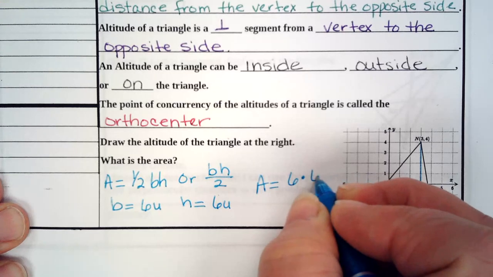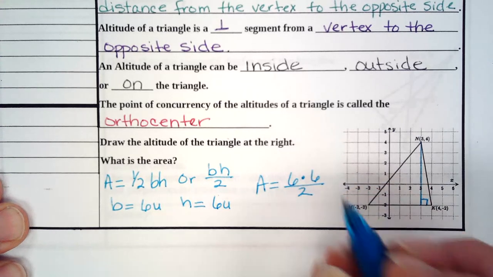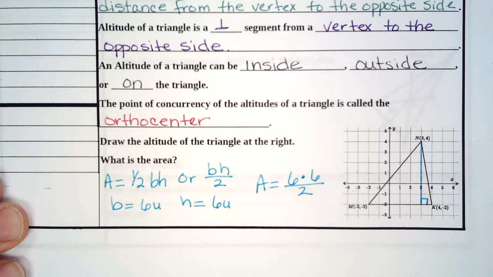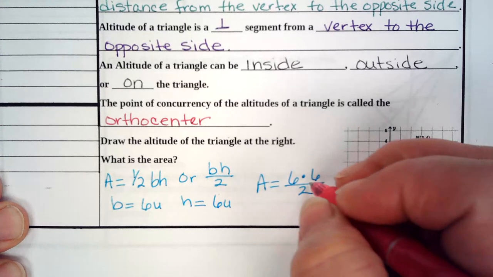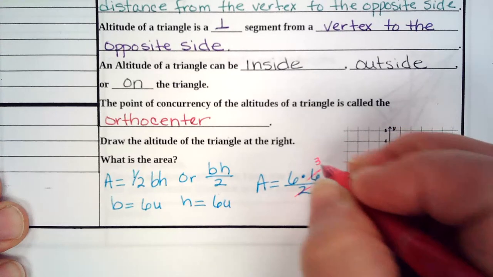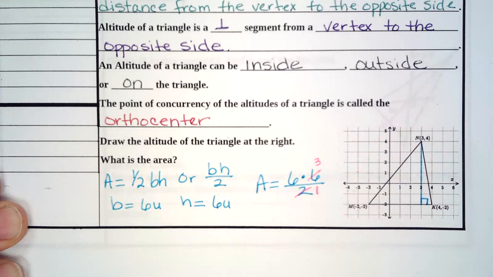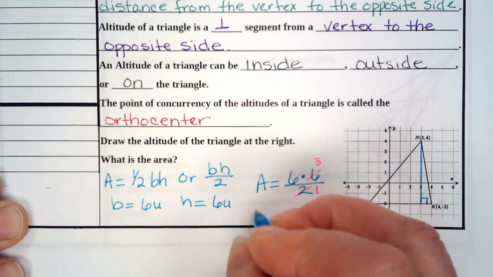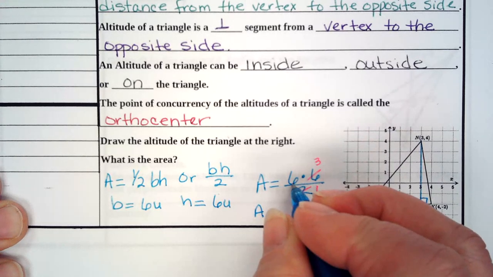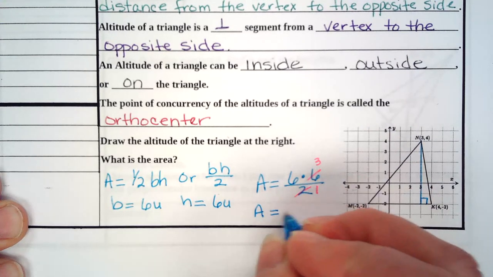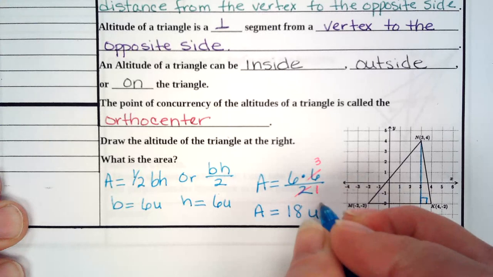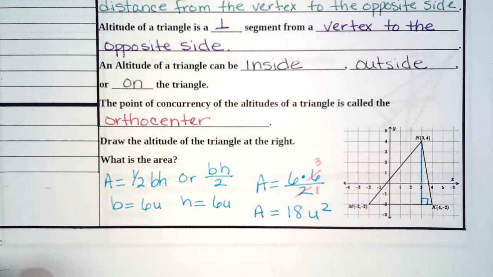6 times 6 divided by 2. Well, I can divide out the 2. 6 divided by 2 is 3. 2 divided by 2 is 1. So my area becomes 6 times 3, which is 18 units squared. If there's anything you're not understanding, please back the video up and watch the first part again.